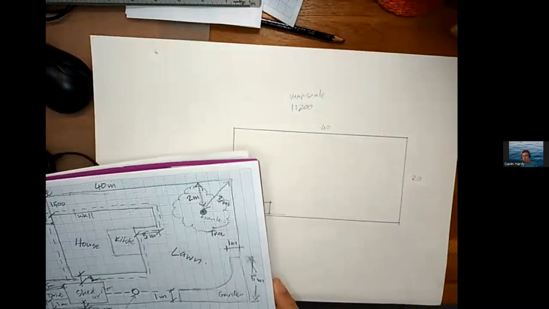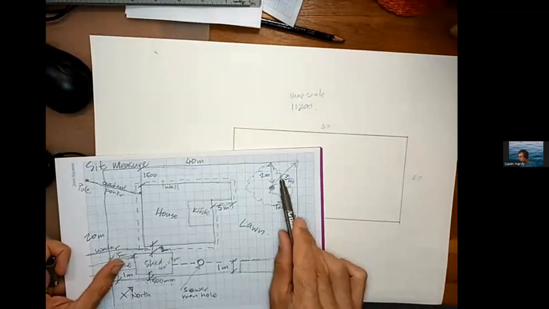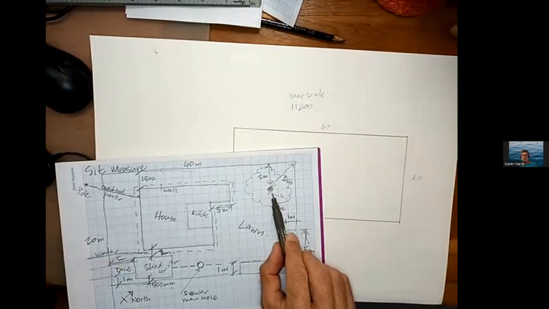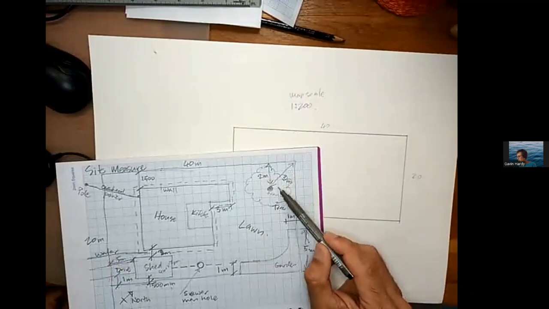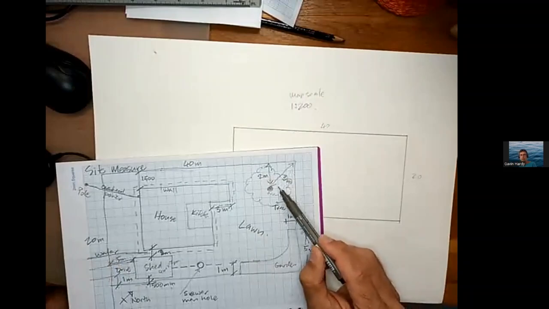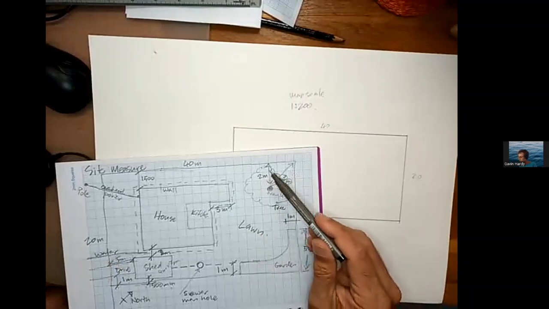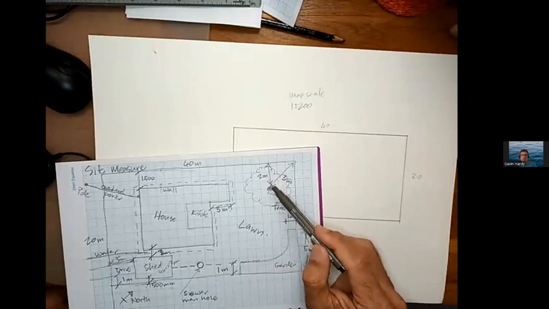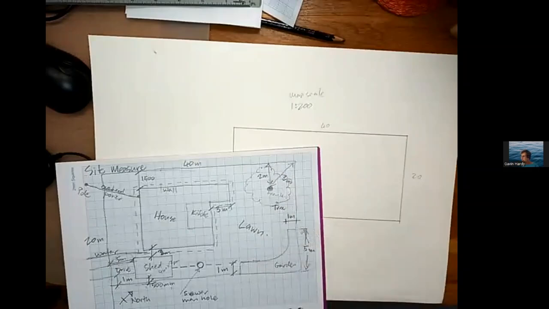But what if I also want to plot in this tree and its tree trunk, which I've measured to be 3 meters off the corner of the property and offset 2 meters from the property fence? Okay, so how do we do that?